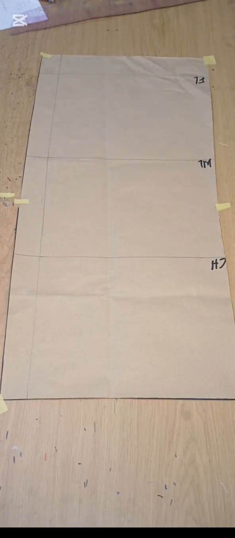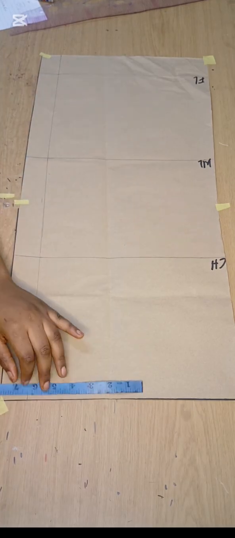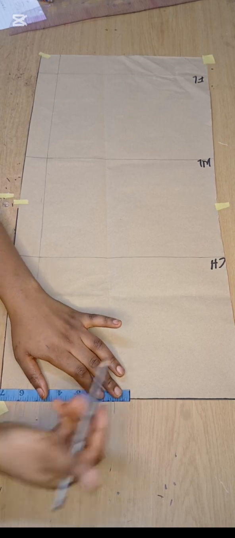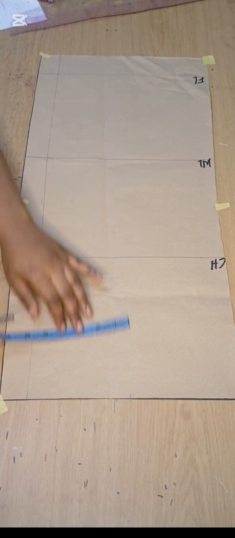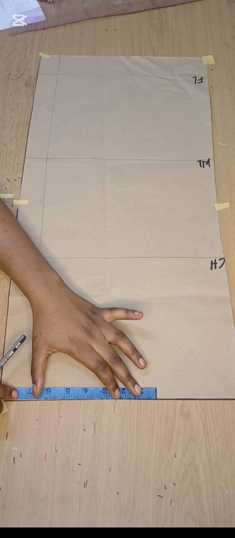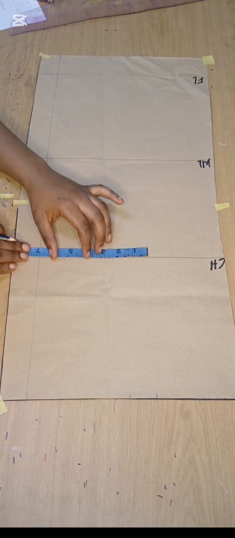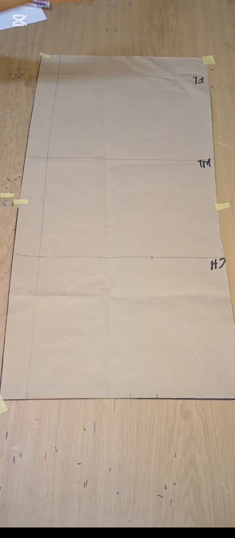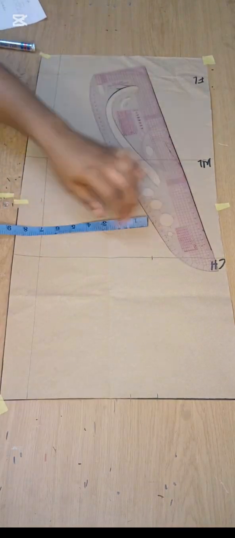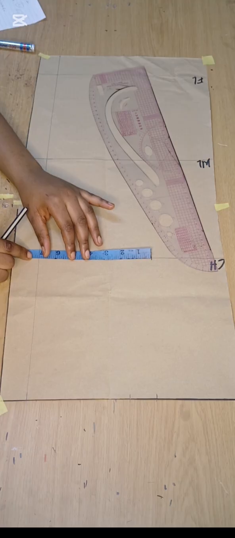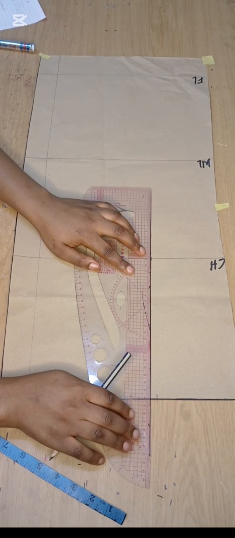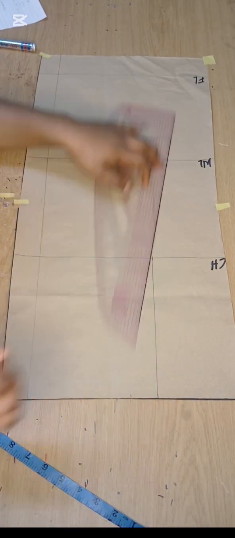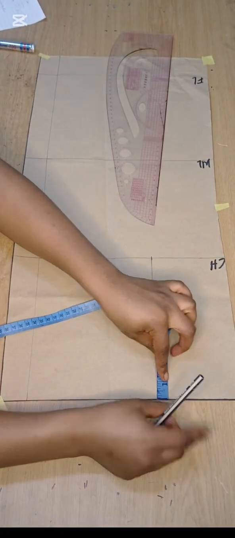And after labeling, what I did next was measure my shoulder measurement again, which is 14 divided by 2. And after measuring, I went down to the chest line, and I also measured 7 inches. Take note that you're starting from where you measured your zipper line, not from the beginning of the paper. And I went ahead to roll my imaginary line again over there. And after rolling my imaginary line, I measured 1 inch for my shoulder slope, then 3 inches for my neck width, and then 1 inch for my back neck width.